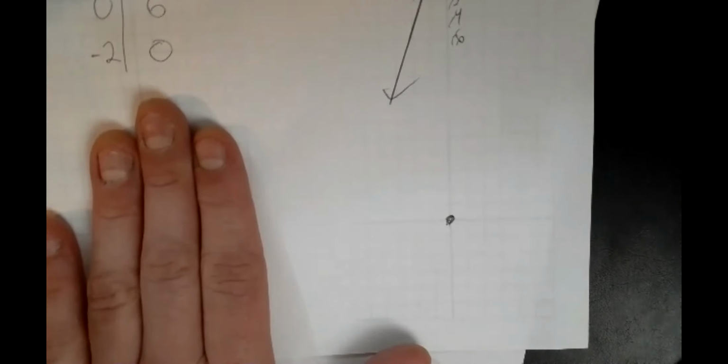And so if we were trying to graph this, oh man. So how do we get another point for this thing?